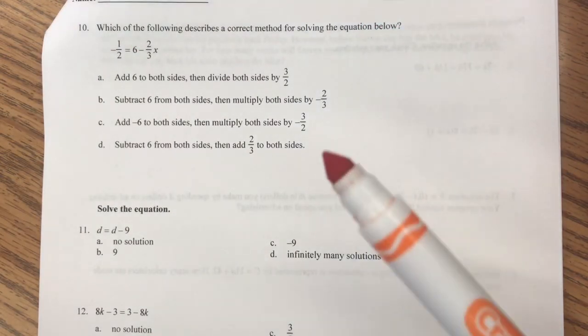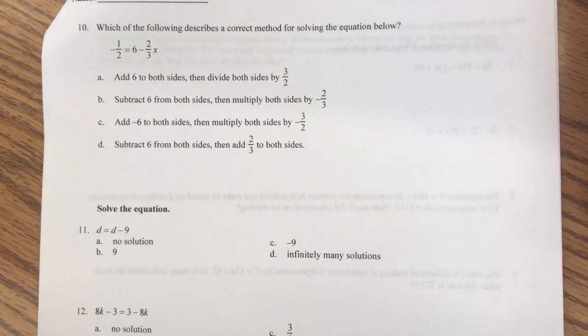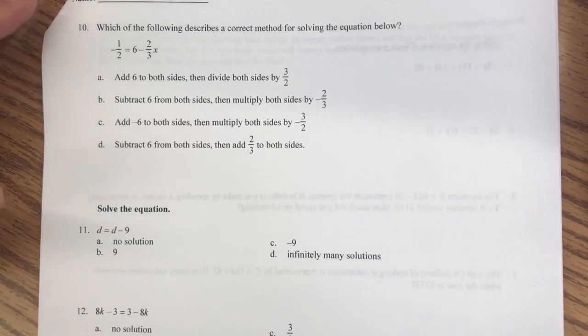Fun fact. I'm switching markers again. I think green worked fine, but let's try orange because I like orange.